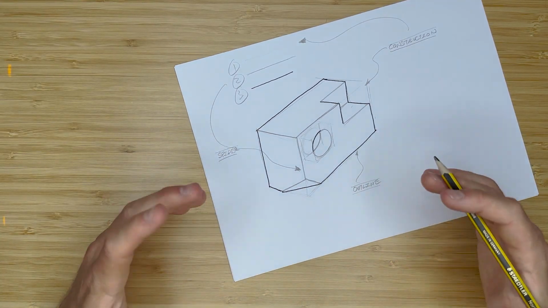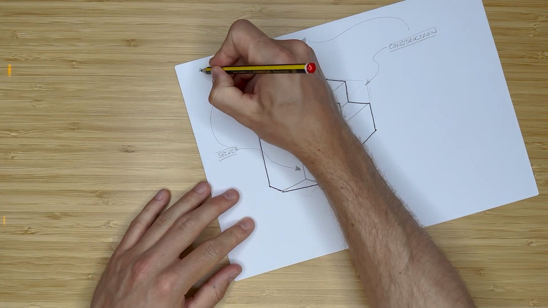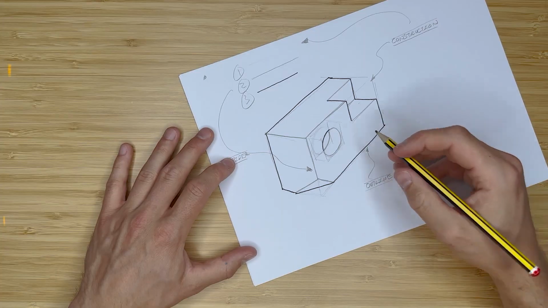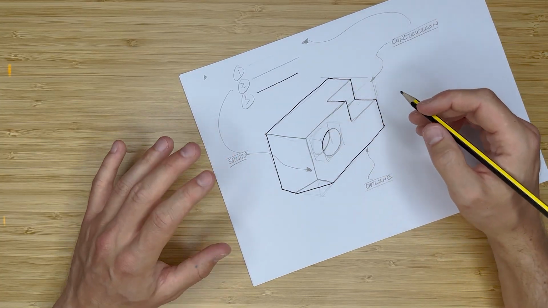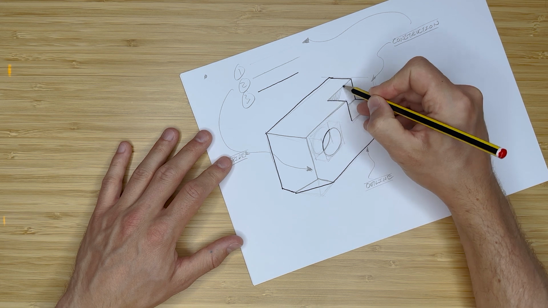From there, you want to add some shading potentially. Okay, and imagine our light is coming from here. We've spoken about shadows, so you could do a really detailed shadow, or you could think about where the dark and light is on this. Okay, so this face here is going to be much darker.